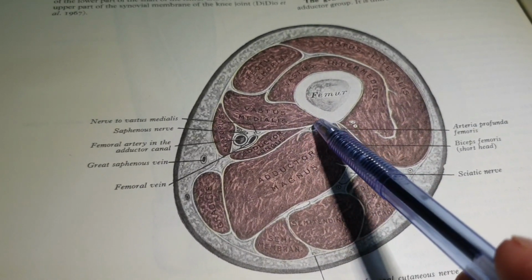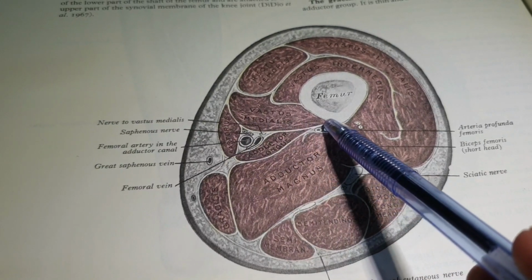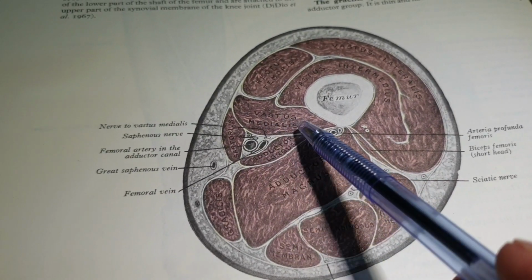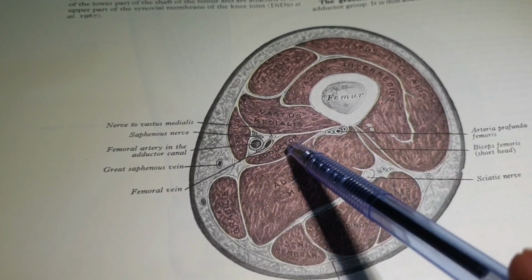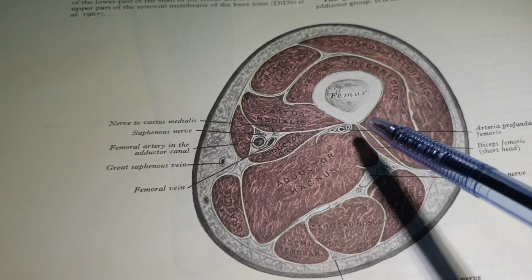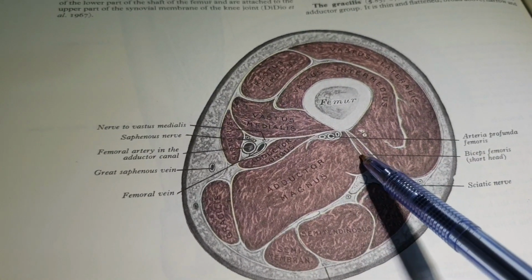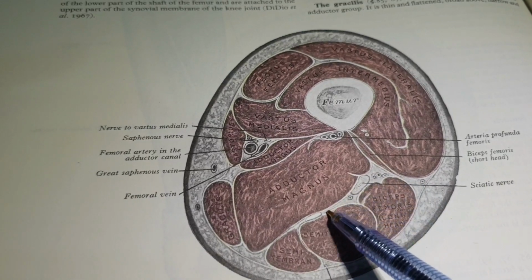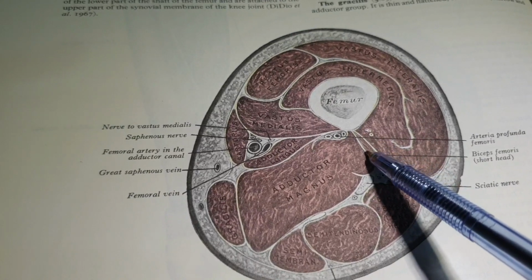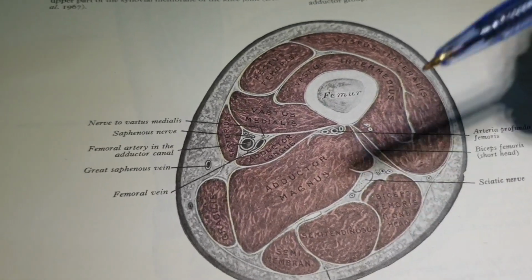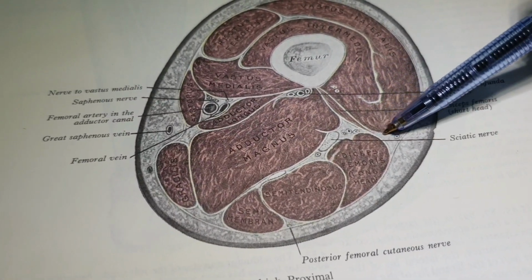Here you can see this white line is the medial intermuscular septum. This one. So behind the medial intermuscular septum, all these structures should be inside the medial compartment of the thigh. Then this white line represents the posterior intermuscular septum. And another white line which is just parallel to this line, this one is the lateral intermuscular septum.